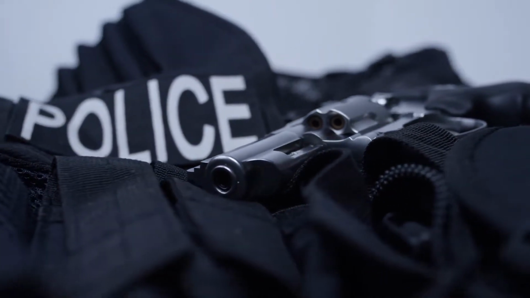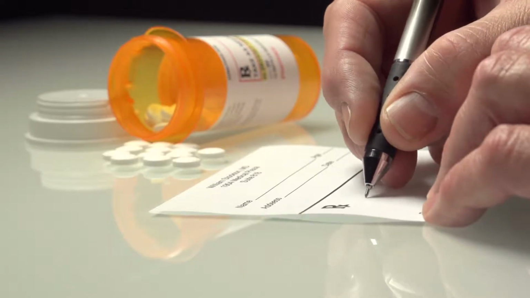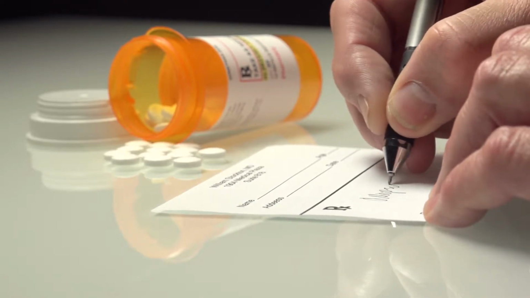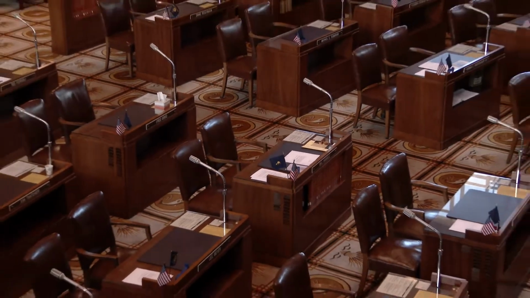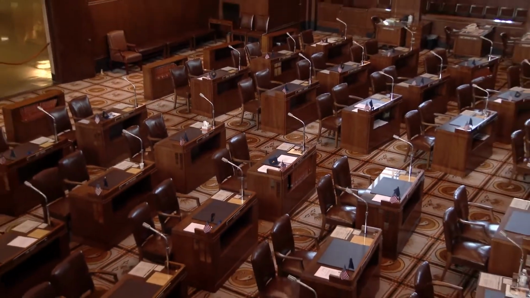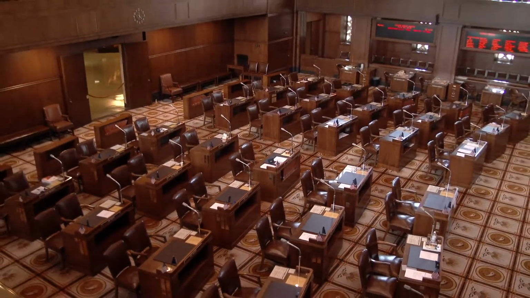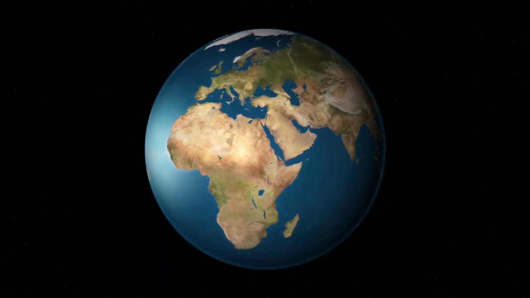Booker supports abortion rights and affirmative action. He also supports a single-payer health care plan. In September 2017, he joined Bernie Sanders and 14 other co-sponsors in submitting a single-payer health care plan to Congress called the Medicare for All bill.